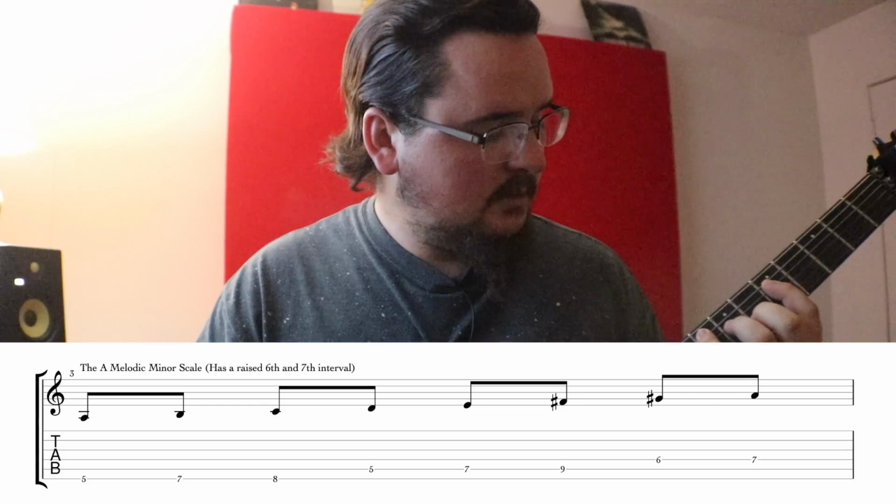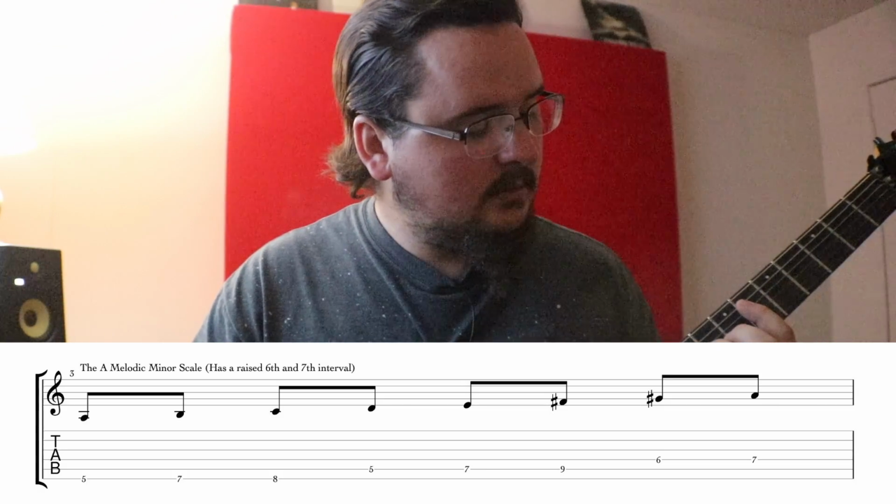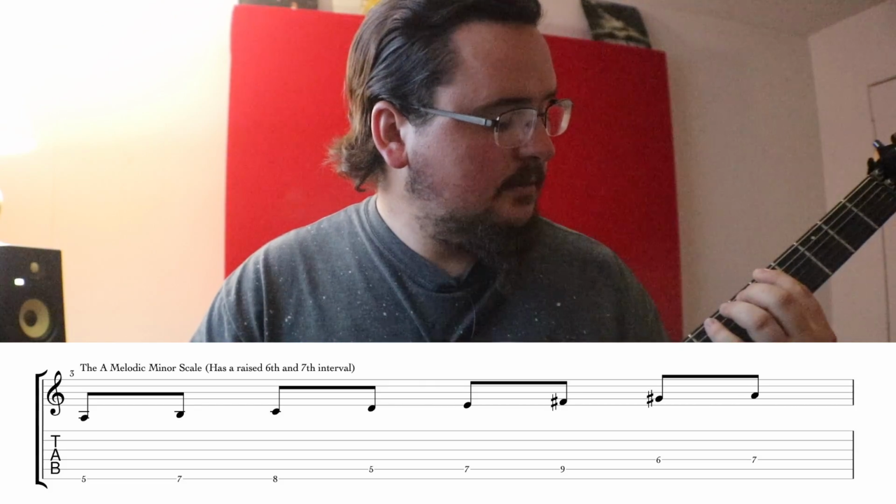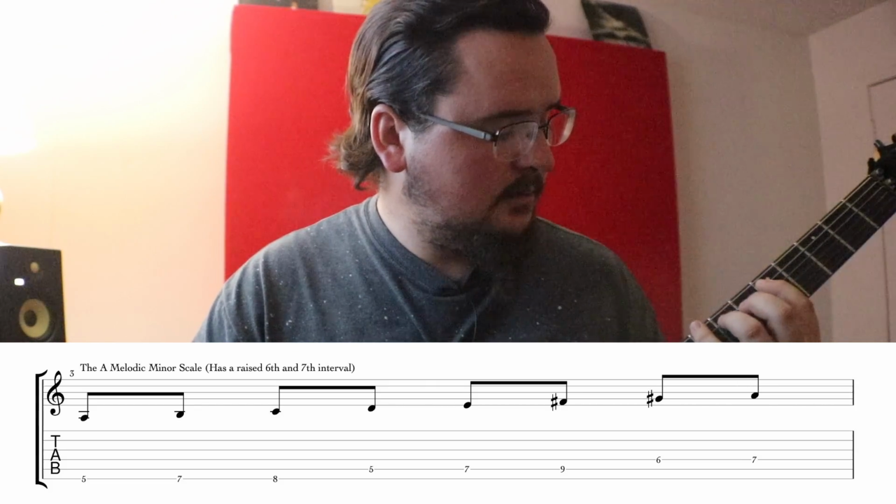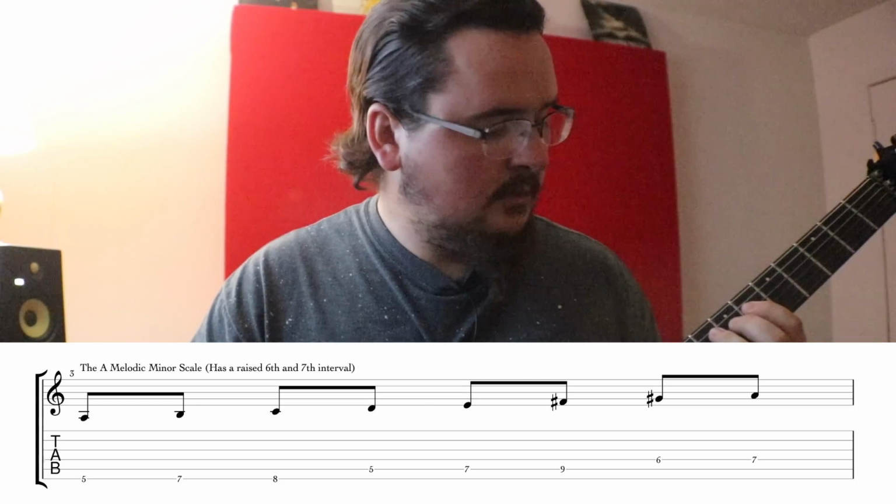We said G was our seventh. That makes F our sixth. So we're going to raise it to an F sharp. So that's our melodic minor scale.